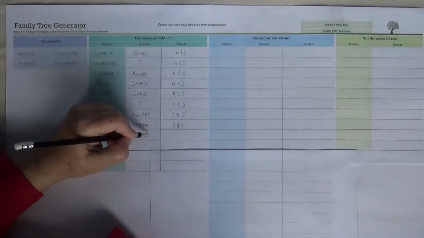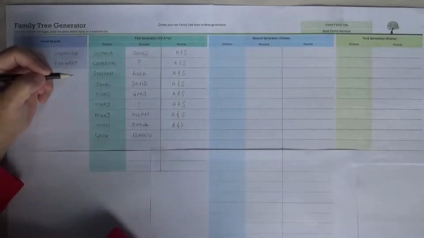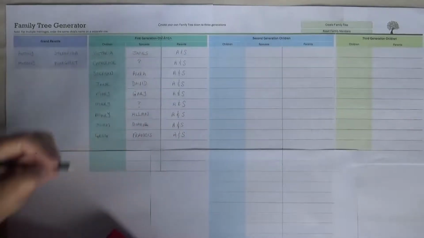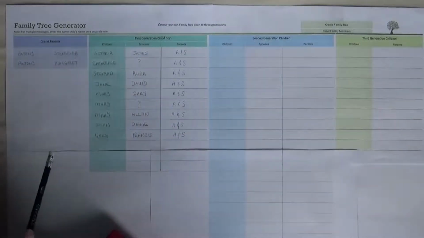And Greg married Frances. Is it with an I or an S? I'm not sure of spelling sometimes, so you can go back and check on spelling. That's why we're doing pencil as well. And if you put it in the computer, you can always change it.